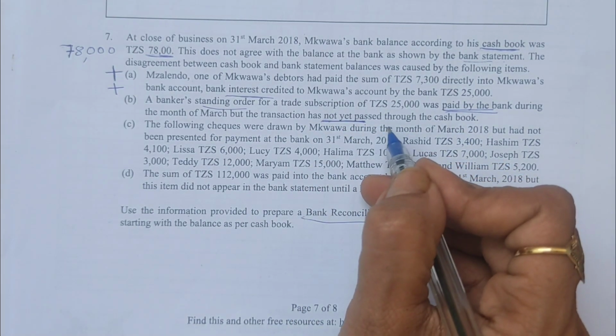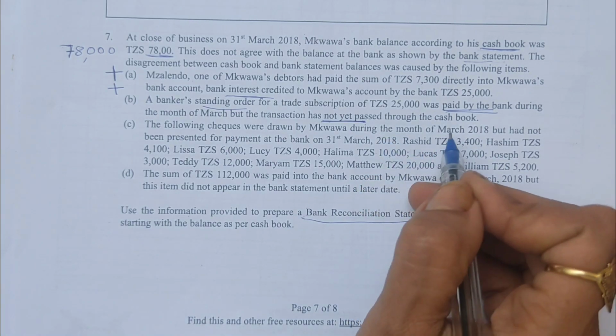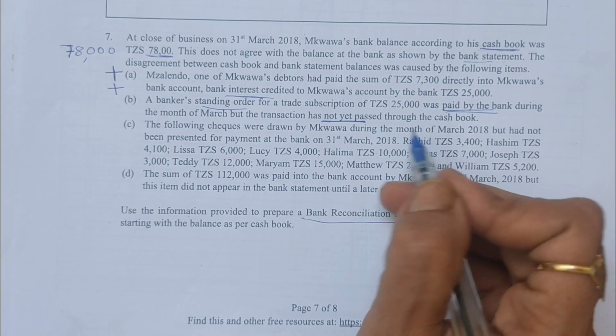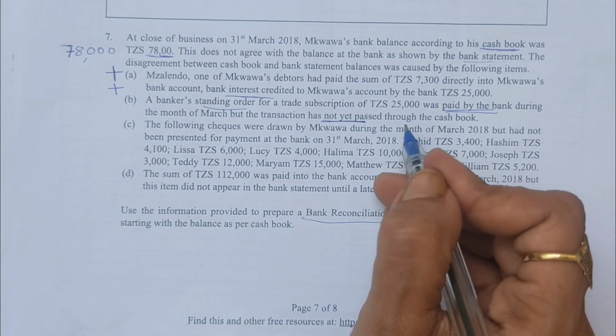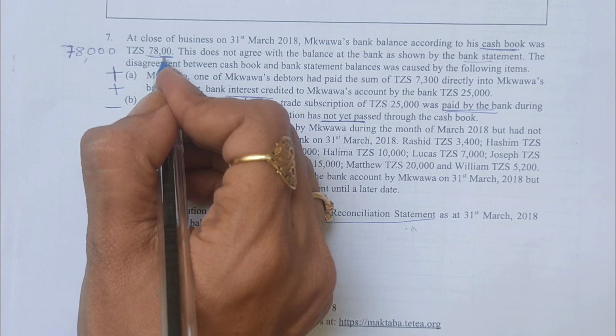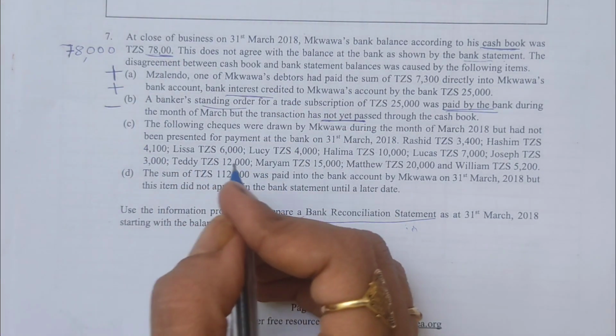So this transaction is not in our cash book. Same thing, what the other party, the bank, has done: the bank has already deducted this 25,000. So now we have to deduct this 25,000 from the cash book balance, so that at the end we will find the bank statement balance.